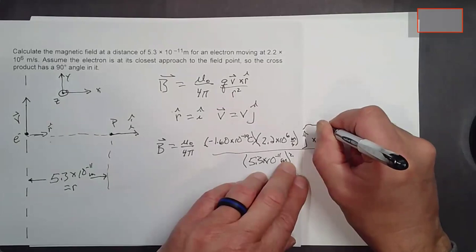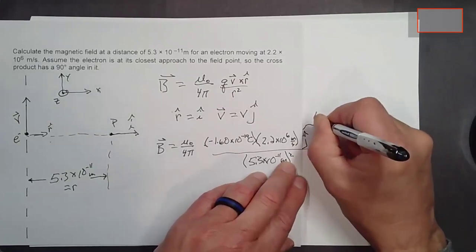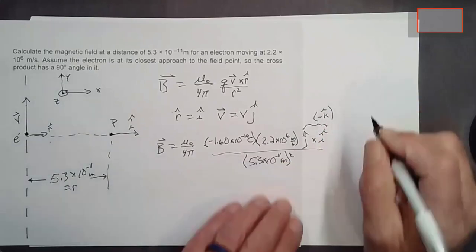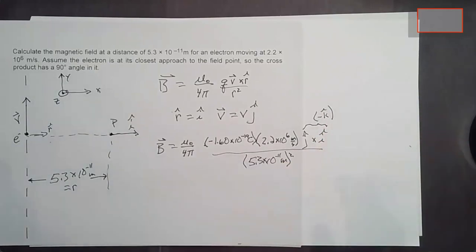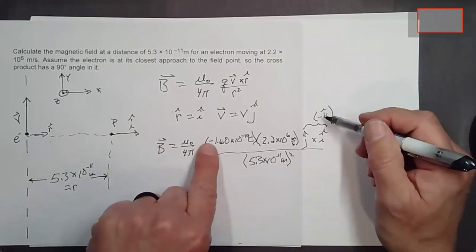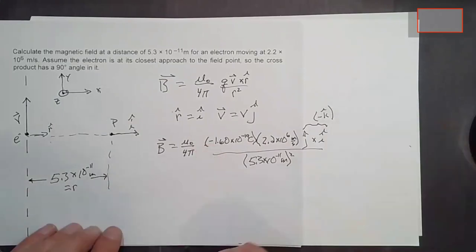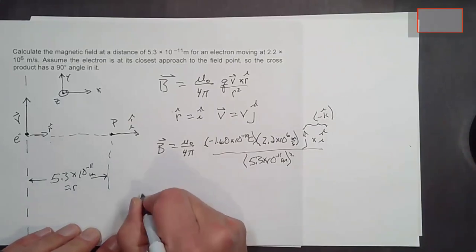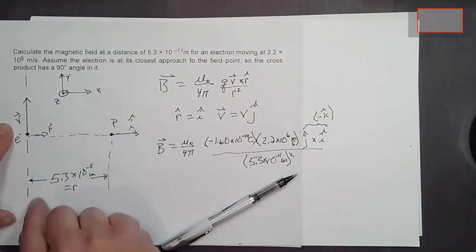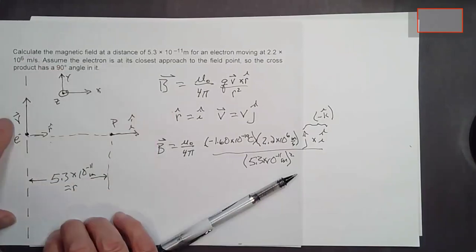This little product here is equal to minus k hat. So now we can plug in all our numbers. We know this minus and that minus will make this thing be in the k hat direction. And by the way, when we start doing calculations for magnetic fields of currents, one of the things we'll do is a long straight current at first.